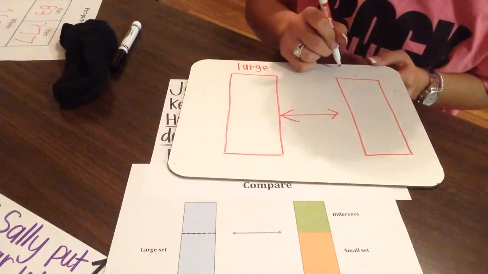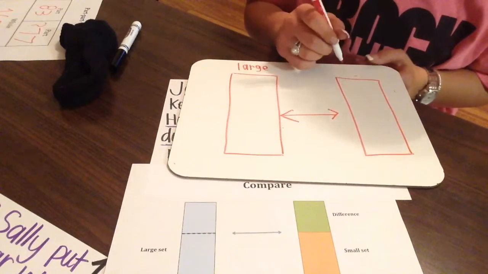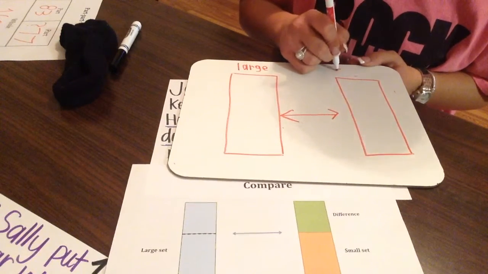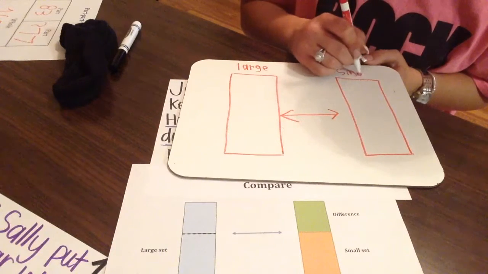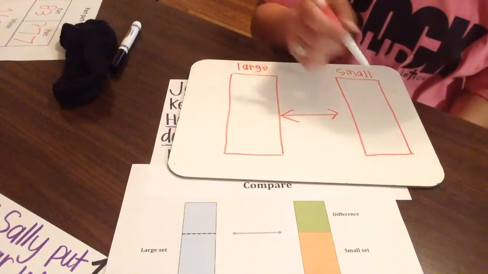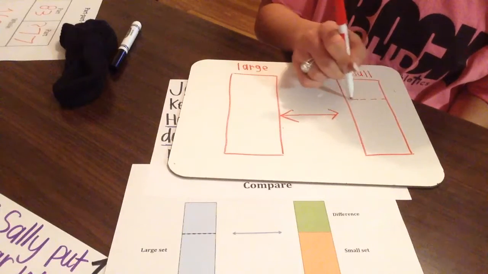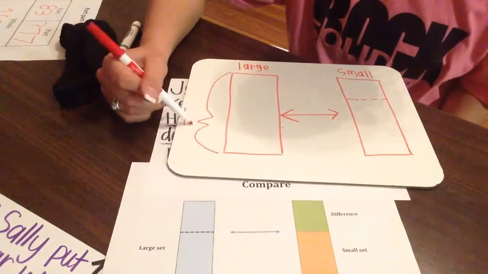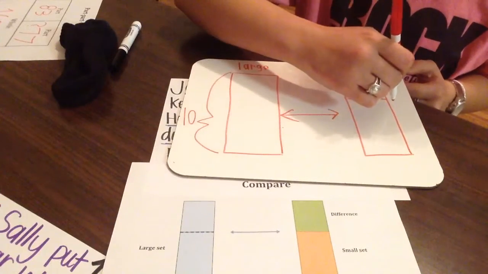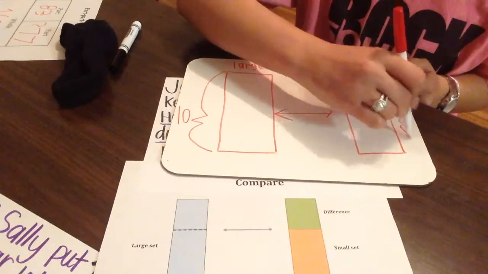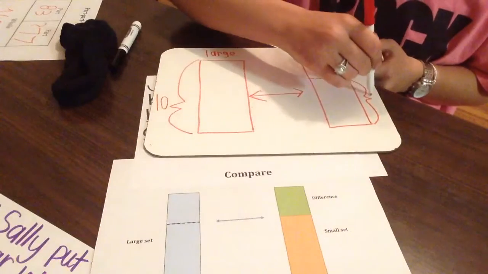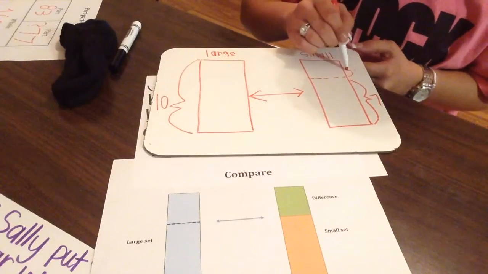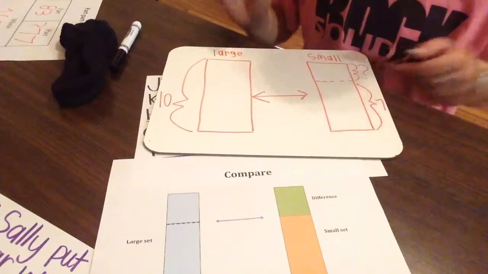And this is our small. So, we know our large set, which is what Jonah has, is 10. And our small set, which is what Kennedy has, is 7. And we need to figure out what our difference is.